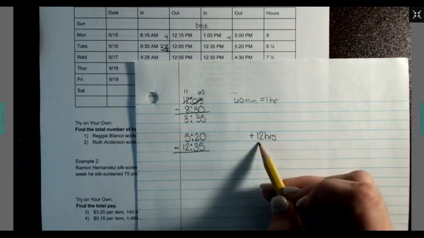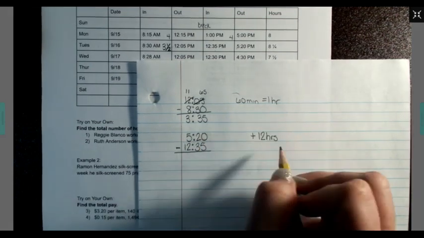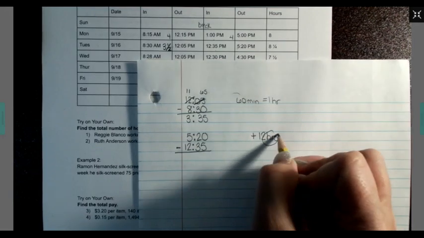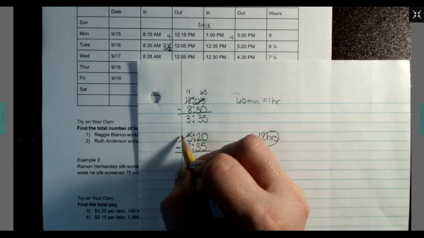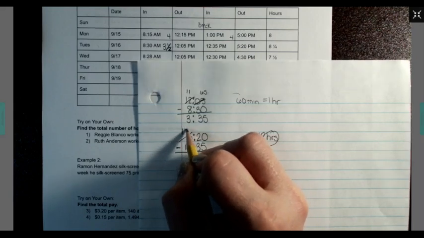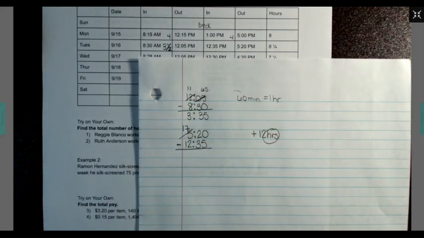So we're going to add the 12 hours here, but remember we're adding it to hours. So that would make this 17:20. So military time, 5:20 in the evening, would actually be 17:20. Now, remember, I cannot take 20 and subtract 35 either.